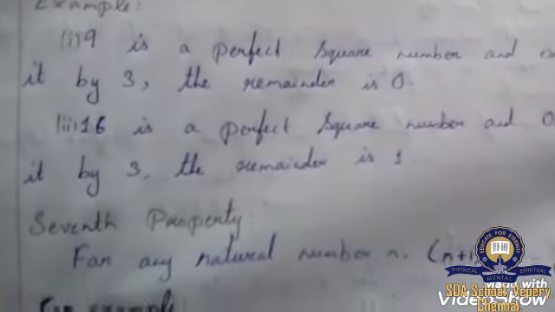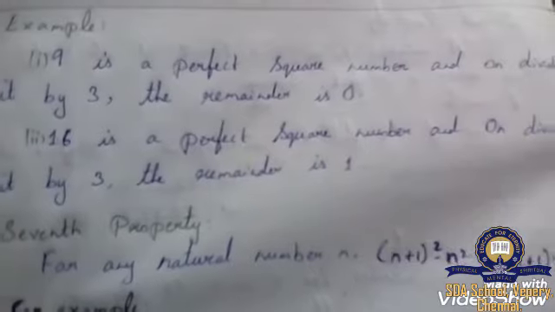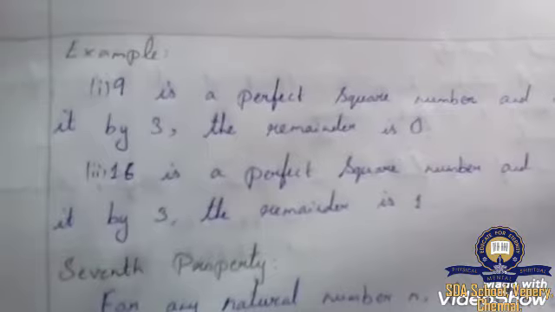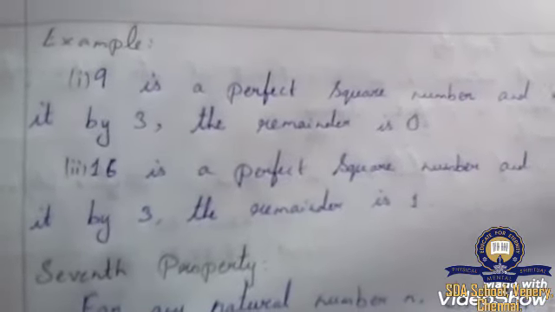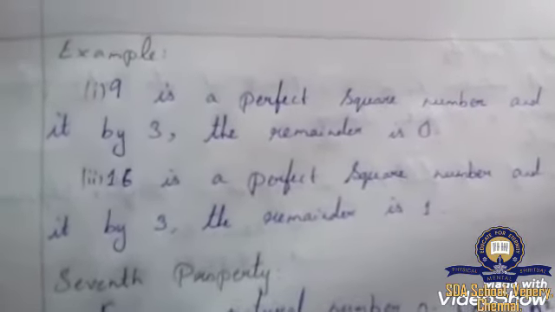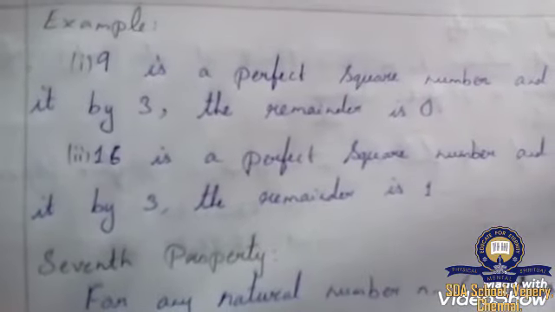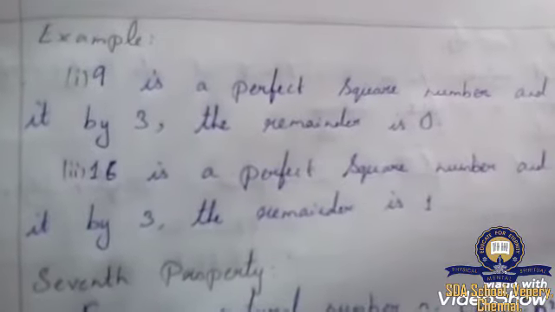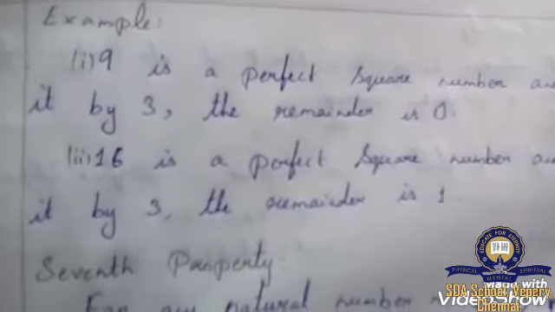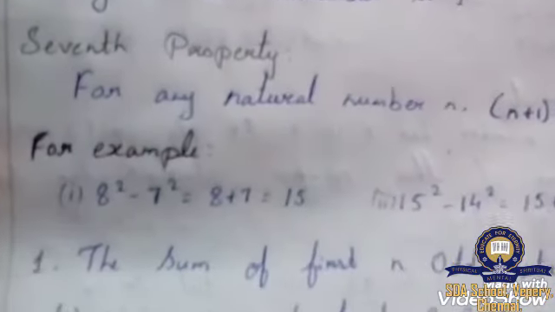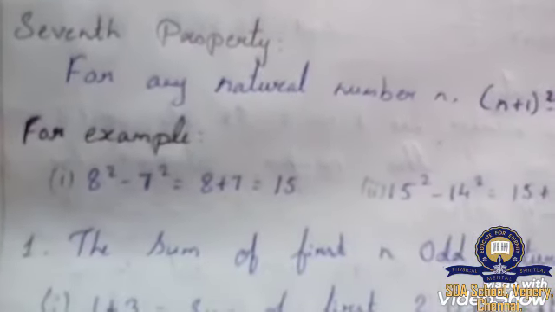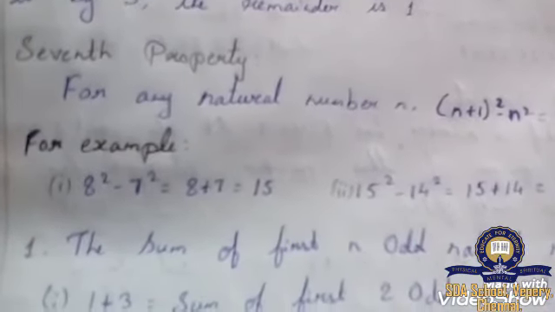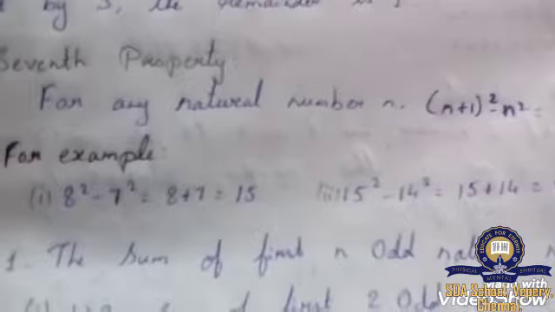So when we divide this number by 3, the remainder is 1. So from this, both perfect squares have a remainder of 0 or 1, then it satisfies the sixth property. Likewise, if any perfect square number has a remainder of 0 or 1, then it is said to satisfy the sixth property. Next, we're going to see the seventh property.